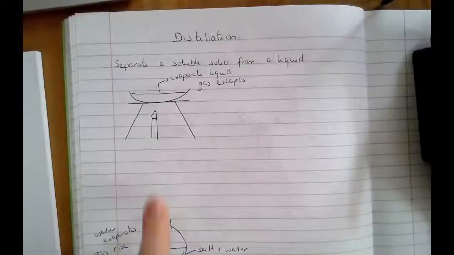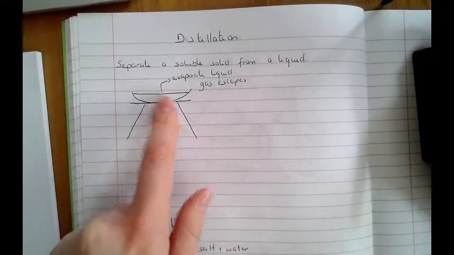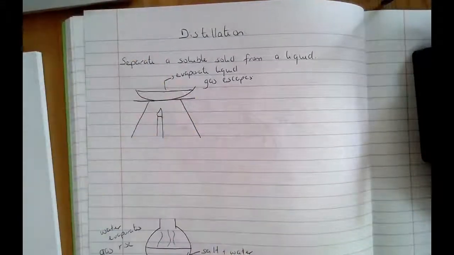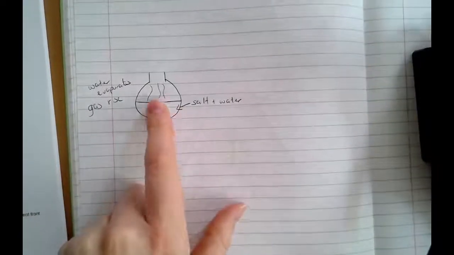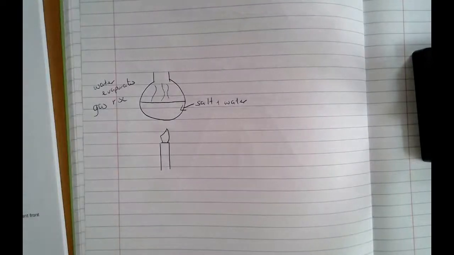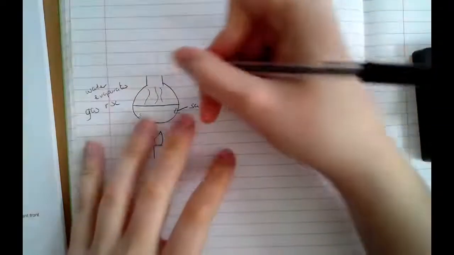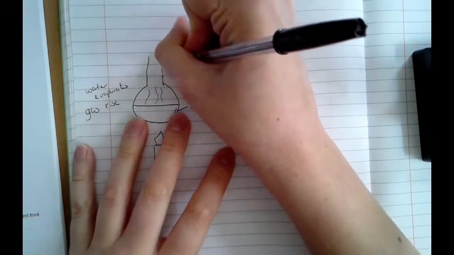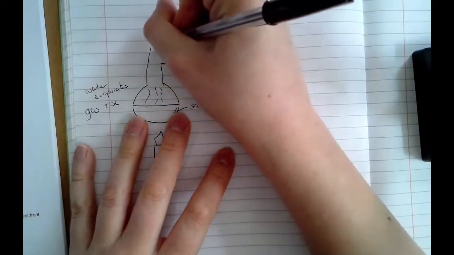This is all the same as crystallization so far, and in crystallization, once that hot gas rose up, it just escaped. What we want in this case is we don't want that hot gas to be able to escape. We want to be able to trap that hot gas. And not only do we want to trap it, but we want to go from a gas back to a liquid. So that's what we're going to do in distillation. My drawing skills aren't the best. We're going to have something that looks like this.